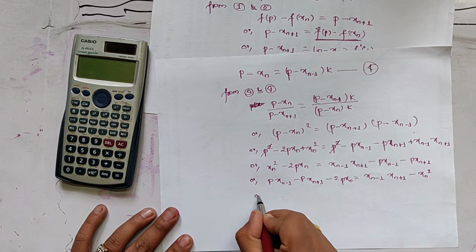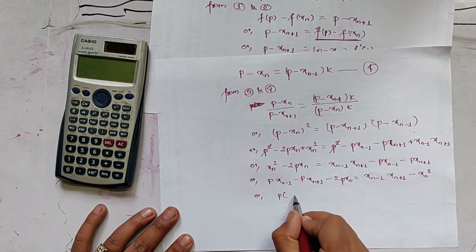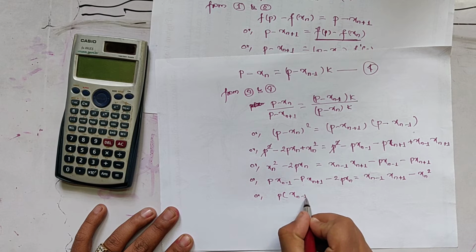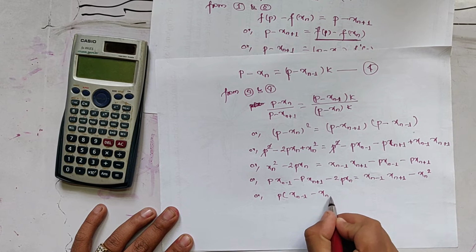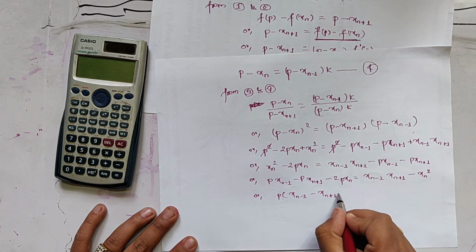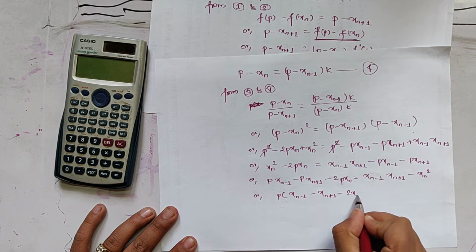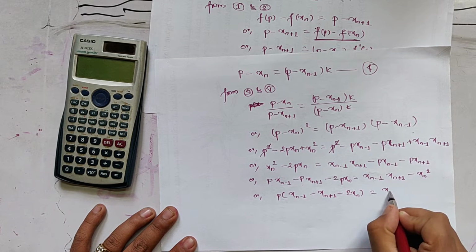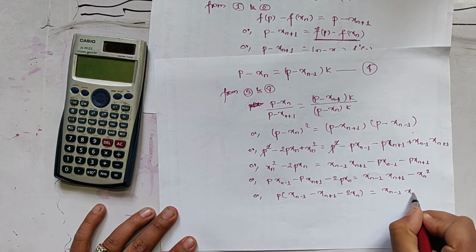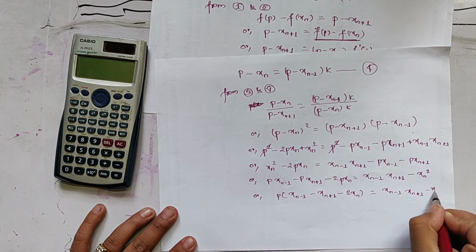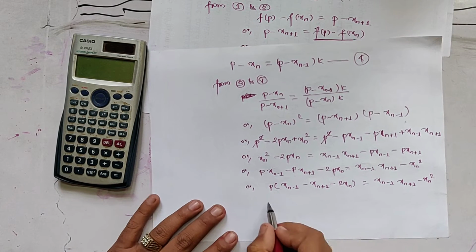Taking p common we get p times (xn minus 1 plus xn plus 1 minus 2xn) equals xn minus 1 xn plus 1 minus xn square.